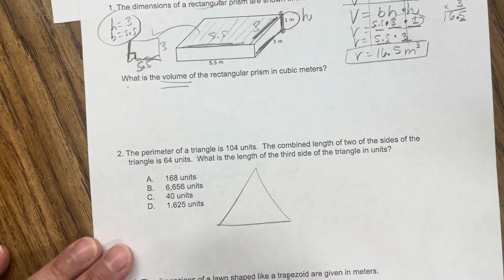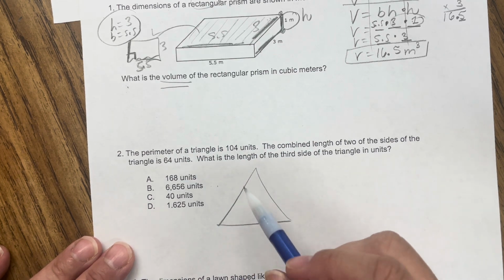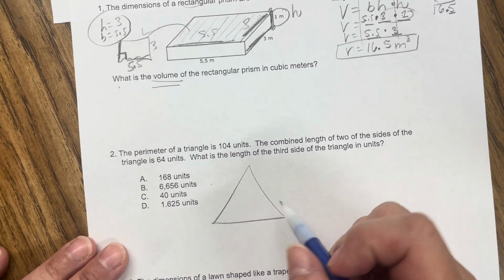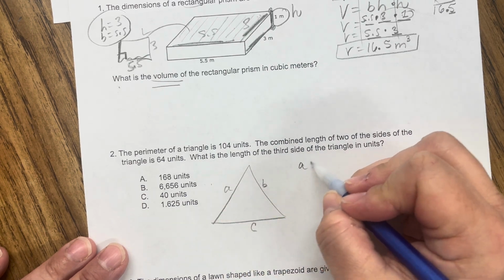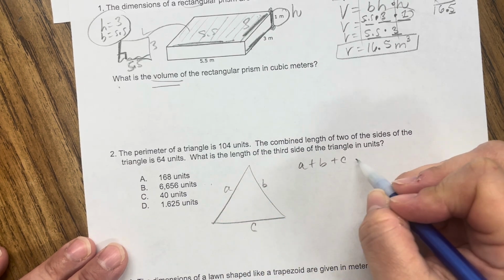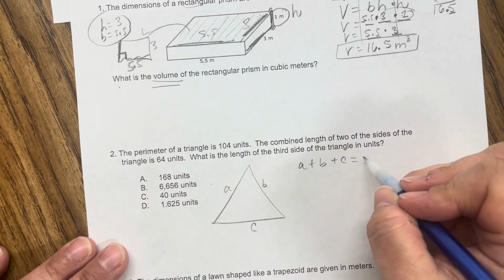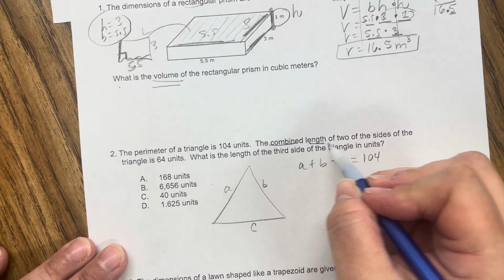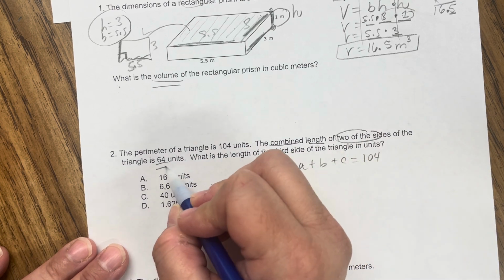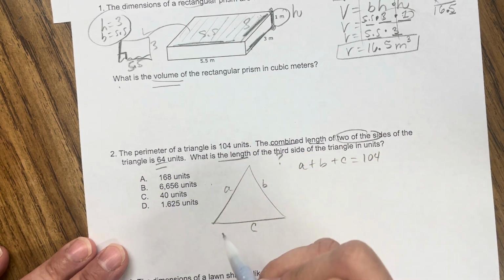If you were taking your test and you saw a problem like this on your paper, you would sketch the triangle. And on a triangle, you know you're adding up all 3 sides. So A plus B plus C. Remember, that's the perimeter. In this case, they're telling us that it equals 104. It says the combined length of 2 of the sides is 64. What is the length of the third side?